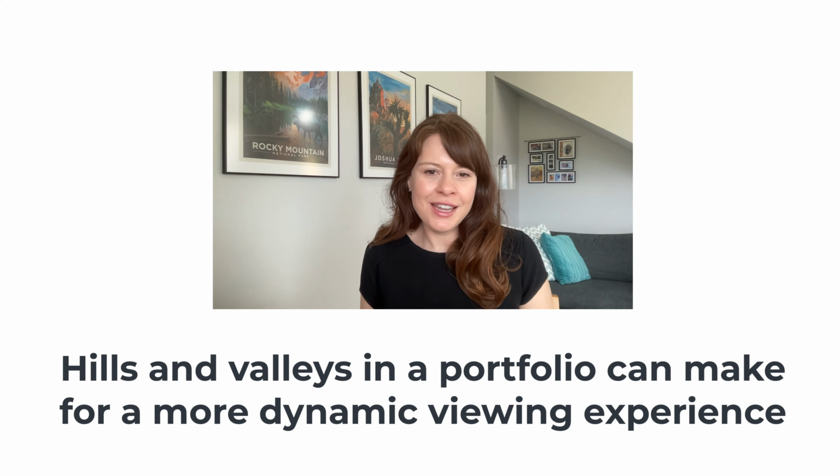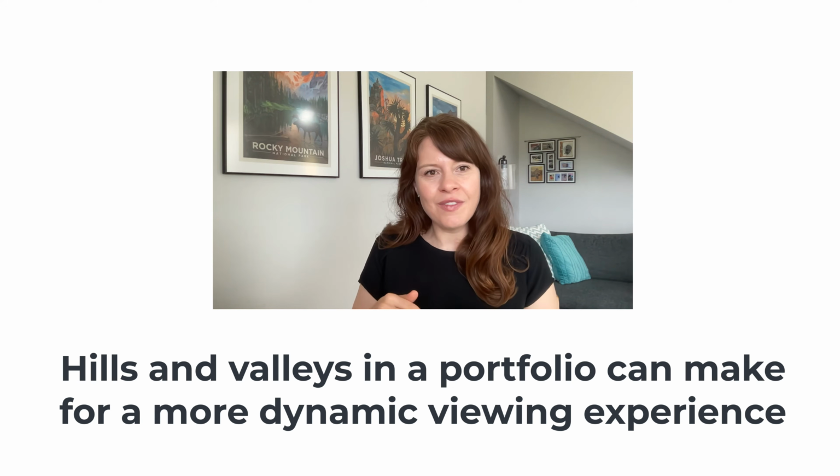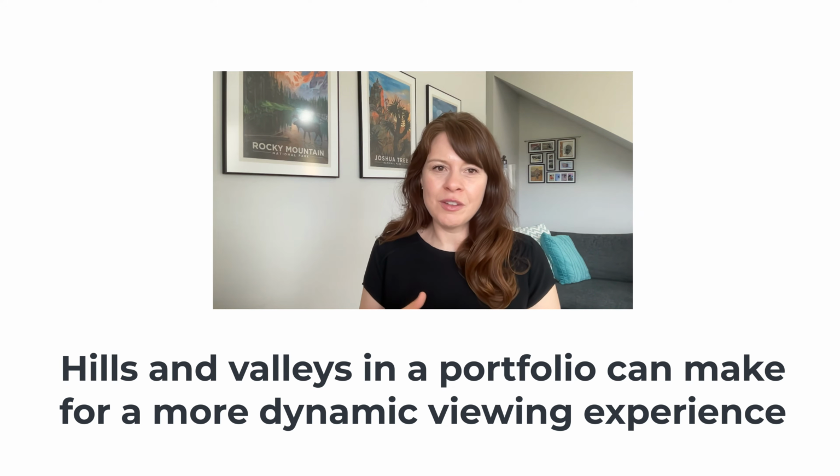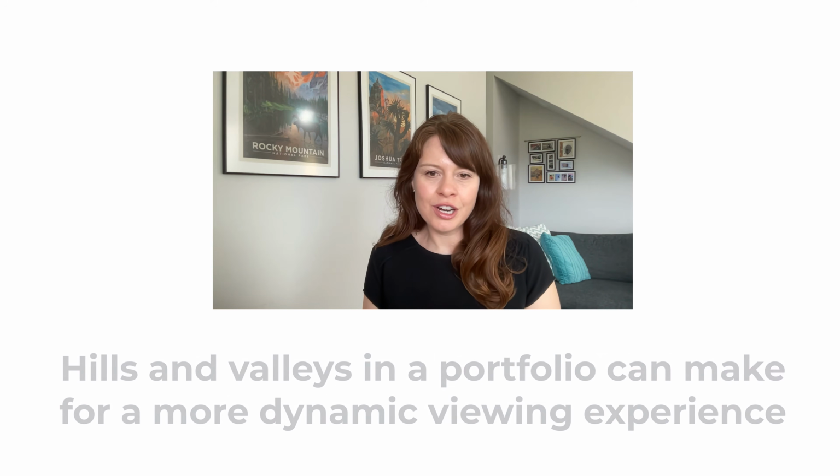So with that in mind, that mixed collection means that I want some hills where I feel really proud of these photos. I feel like they're strong, they stand alone. And then there are some valleys where maybe this collection of 4 photos together works really nicely. They might not independently be quite good enough, but they give a little bit of a breather as the viewer is looking through a body of work.